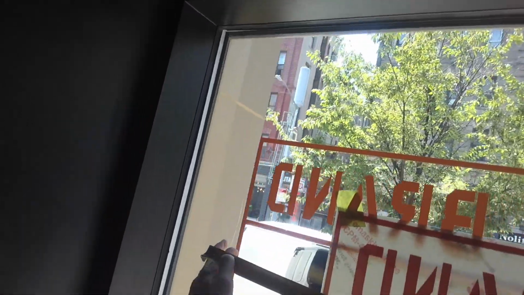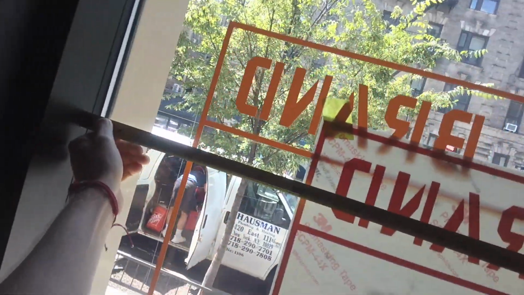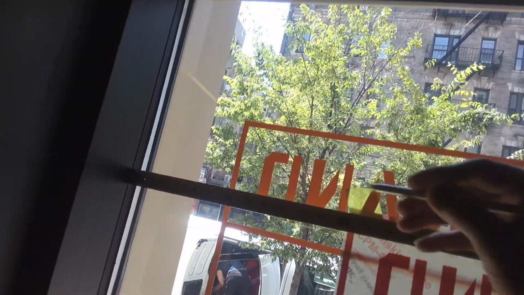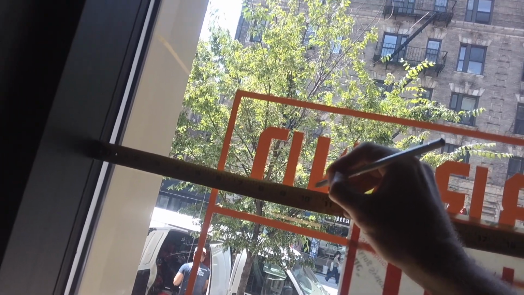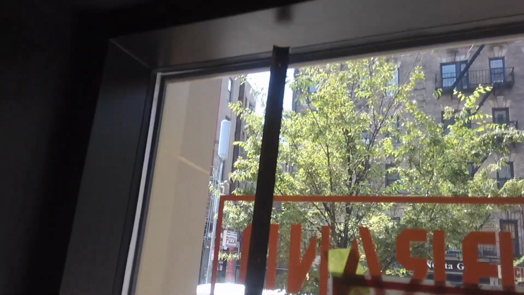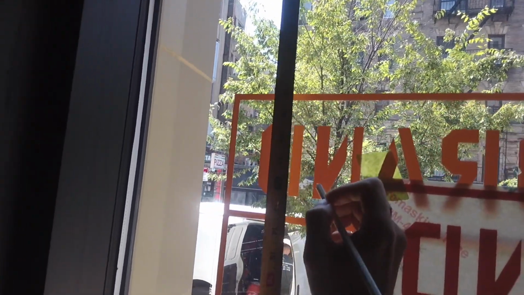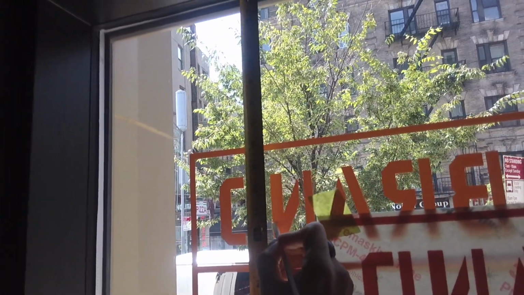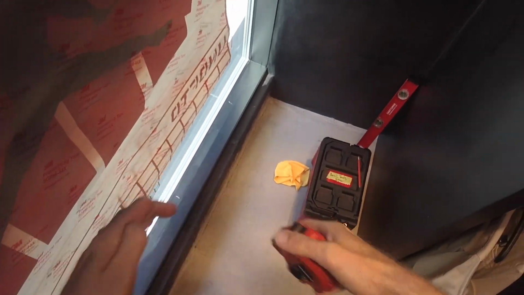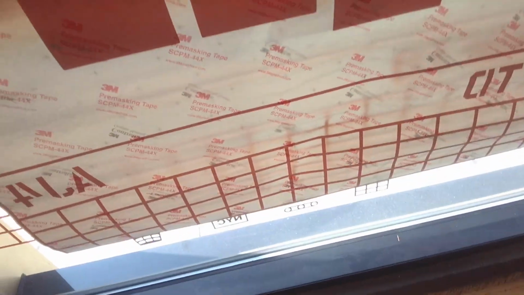So the existing graphic was at 6 inches. So now we gotta be at 10.25, he said. And what is it? 11.5. So it's almost hard to see, but it's there. So now we gotta shift it to the left.